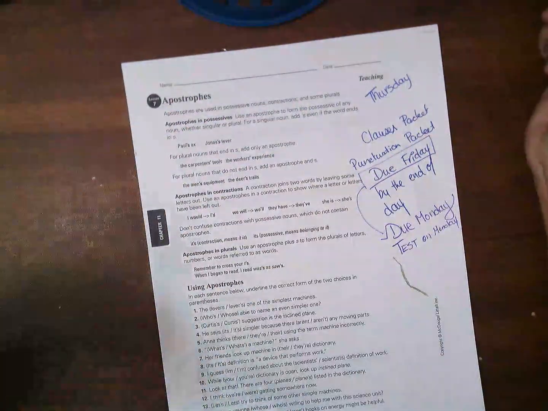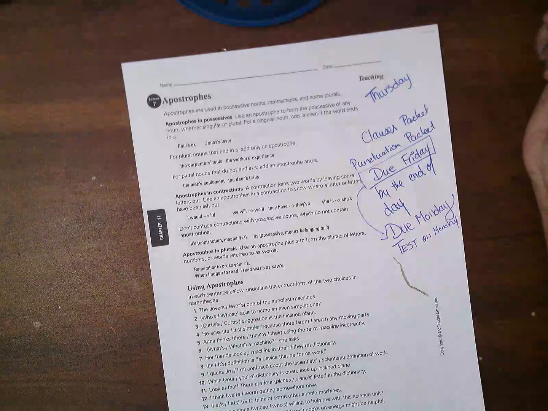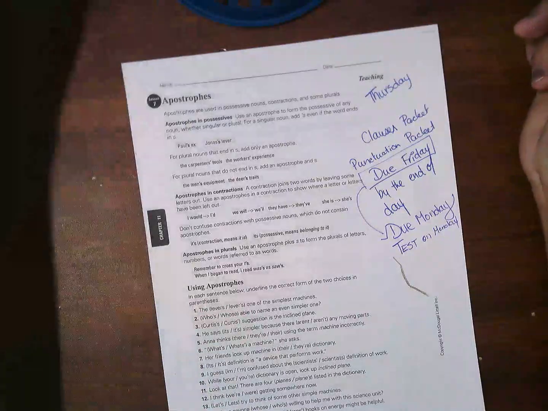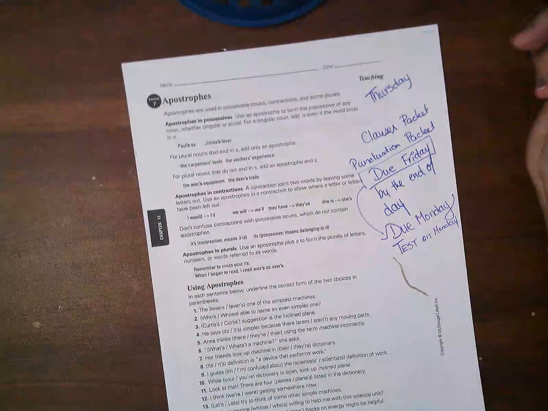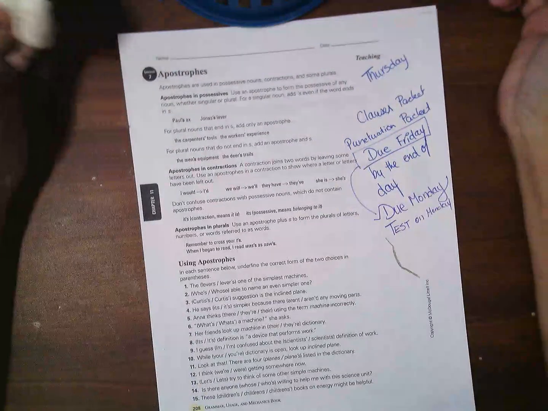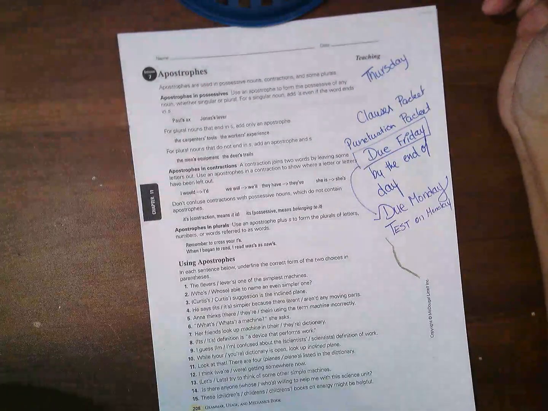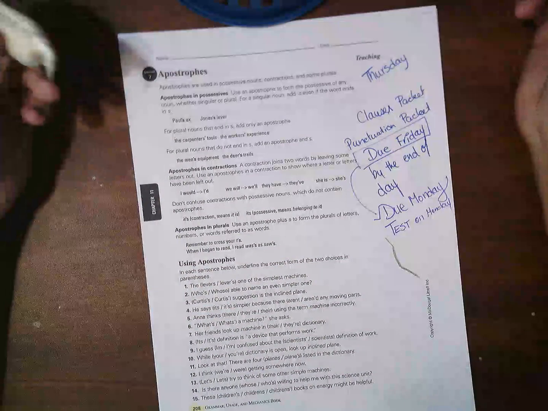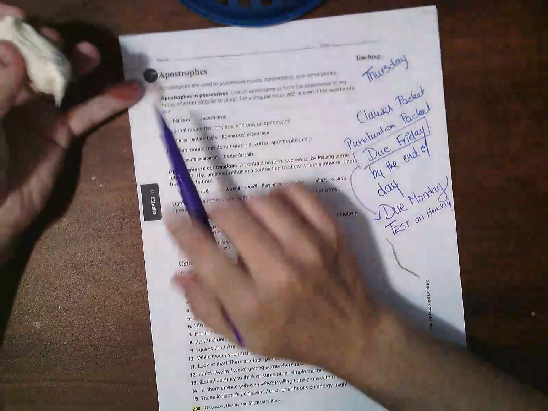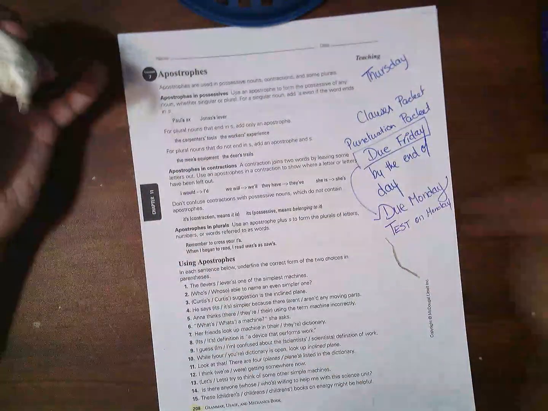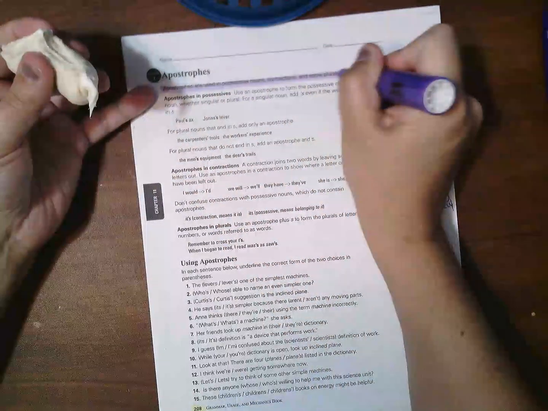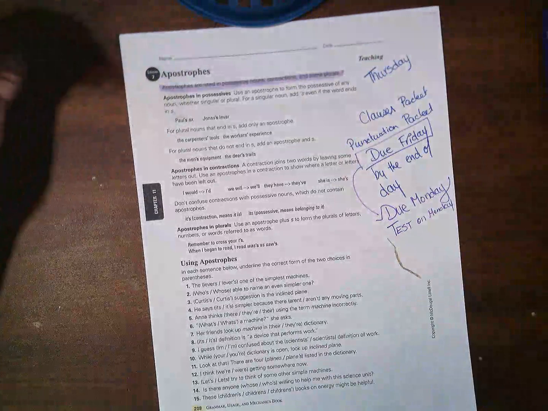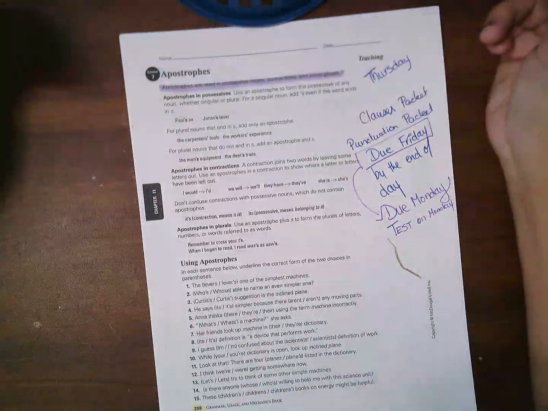All right, apostrophes. Apostrophes are difficult because oftentimes people want to throw apostrophes in for all kinds of reasons. Okay, we do not use apostrophes just to eliminate confusion. So specifically, we want to look at the why. Apostrophes are used in possessive pronouns, contractions, and some plurals.